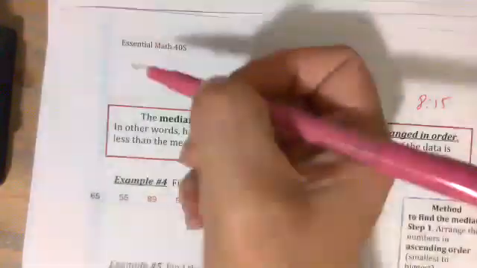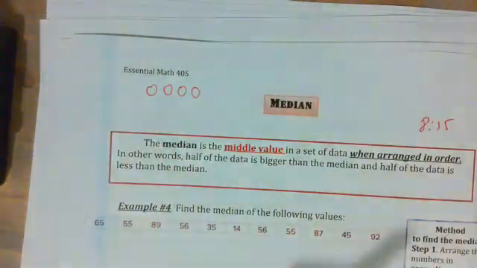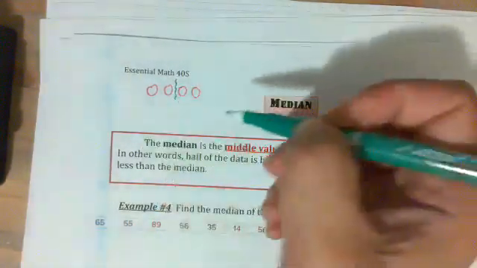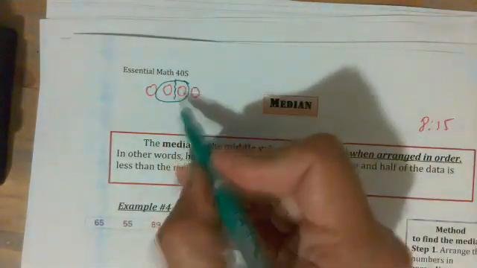I'm going to just give you a couple of examples here. So I'm going to use circles again. If you have 4 pieces of data, an even number of data pieces, halfway is in between. So what you're going to have to do is average the two values beside that halfway.